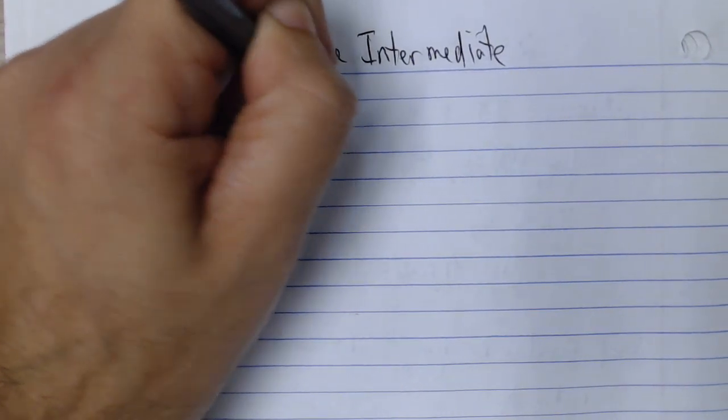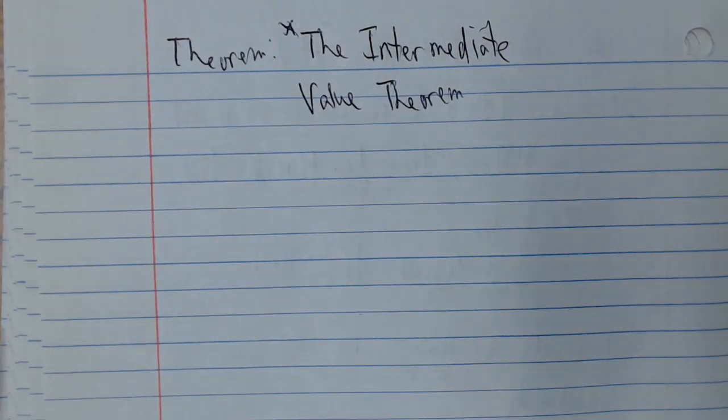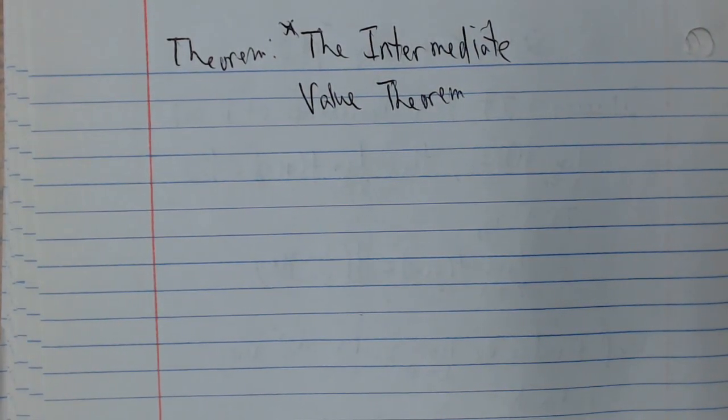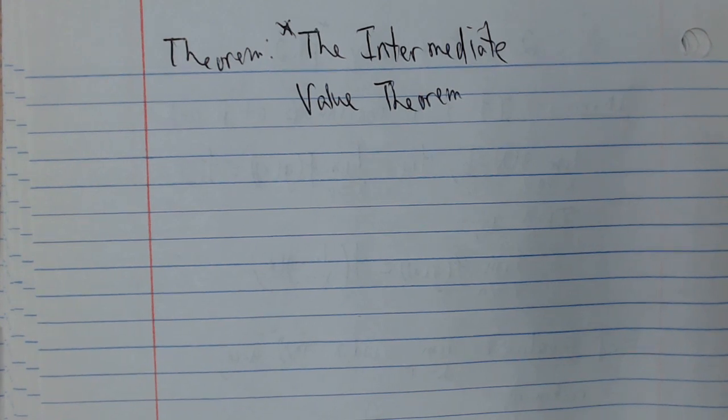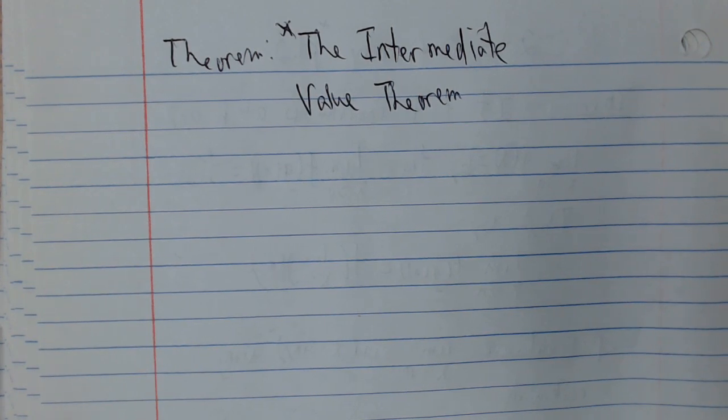This is known as the intermediate value theorem. So let's first talk about what the intermediate value theorem says, and then I'll visually explain to you exactly what it's saying, and then we'll do an example. But it's very important when you're using the intermediate value theorem, or any theorem, that you make sure the hypotheses are satisfied. If you don't satisfy the hypothesis, then you cannot use the intermediate value theorem whatsoever.